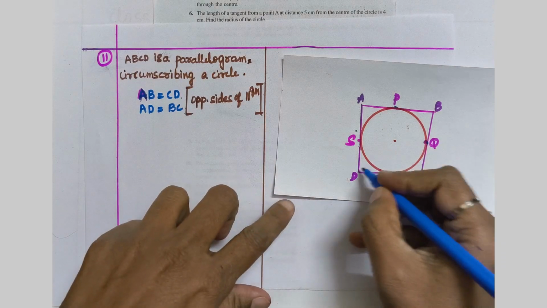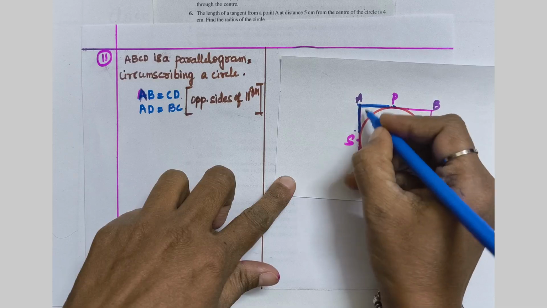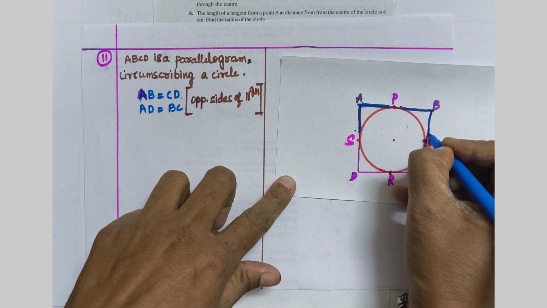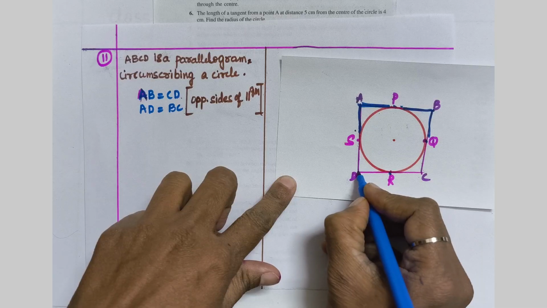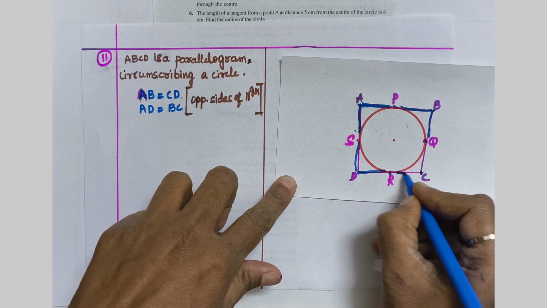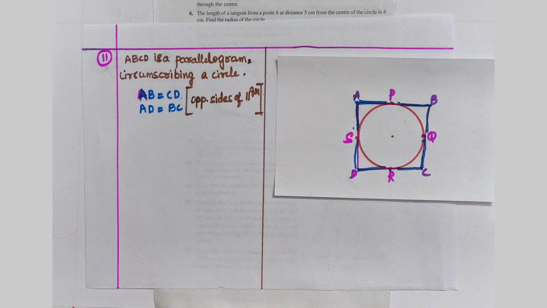Now you can observe that from the external point you are drawing tangents. So this length is equal. Again, from an external point you are drawing a tangent, this length is equal. Again, from an external point, this length is equal. This is also an external point drawing a tangent, which means these lengths are equal. First we will write that point.